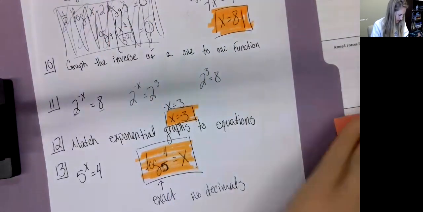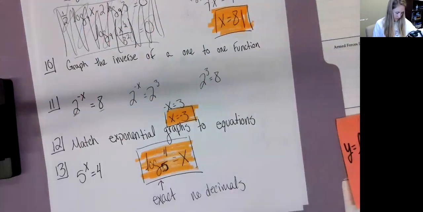Okay, let me find 10 and 12. Graph the inverse of a one-to-one function. One-to-one functions was section 2. And I remember what they look like, so I should be able to get you a pretty close one.